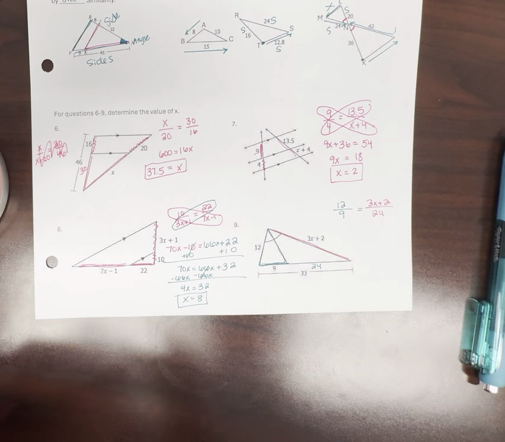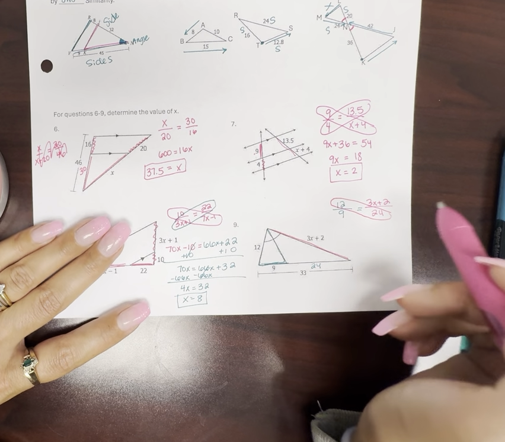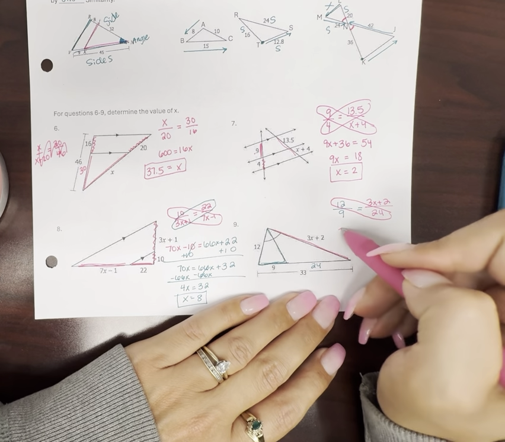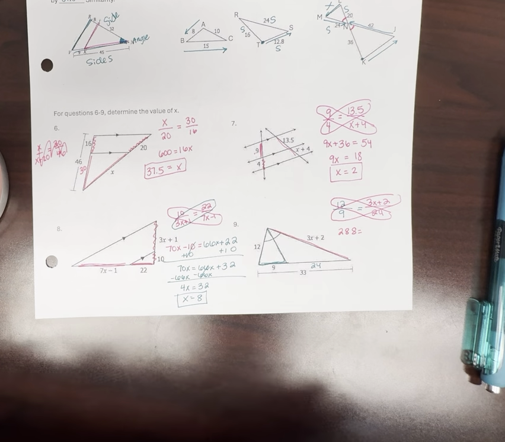This is not the only way to set this up. As long as in your fraction you have 12 multiplying with 24, it's fine. So don't freak out if it's not exactly the same as what I'm writing, because there's a bunch of different ways to write these and get the same answers.